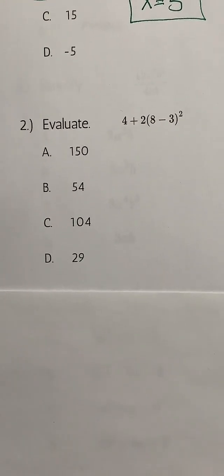So right here, we're going to evaluate. So we have 4 plus 2 times (8 minus 3) squared. Is your answer A, 150, B, 54, C, 104, or D, 29? Once you get the answer, go ahead and just put it in the chat. And again, if you think it's this, go ahead and put a question mark in. This is a safe space for you to show me your work. Show me what you know.